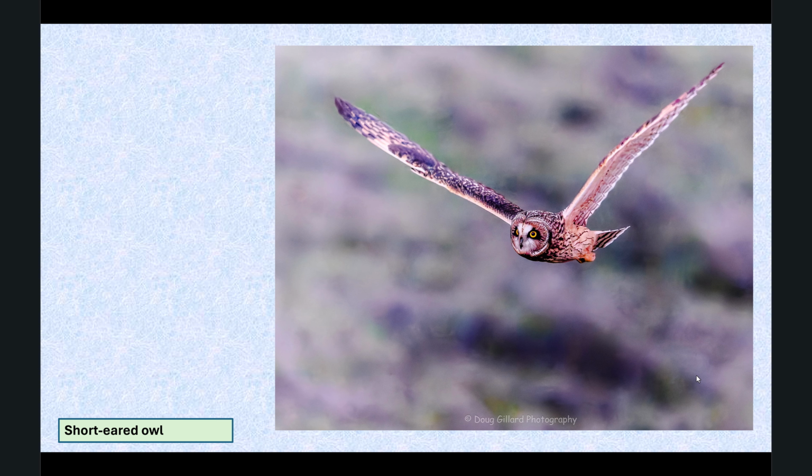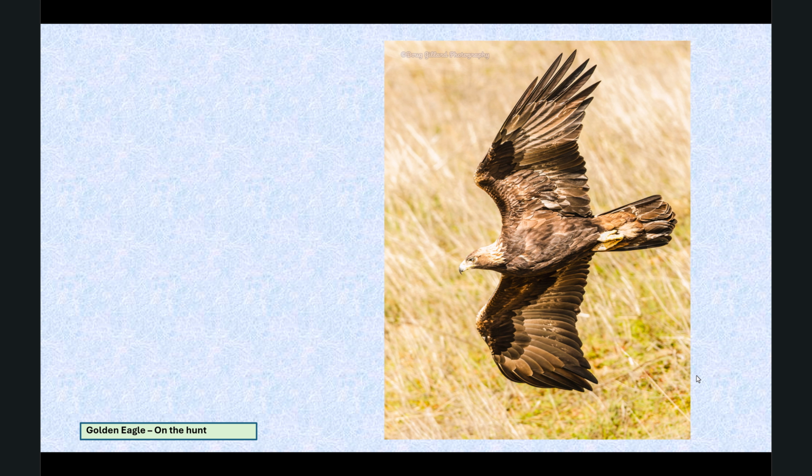Oh, we've got to do our birds, so I don't think I showed you that one. That is a short-eared owl from last Tuesday. Very rare. Very lucky to get that. And that is also from Tuesday. That is a golden eagle, which is just a little bit bigger than a bald eagle. A mighty, mighty hunter, much more vicious than a bald eagle.